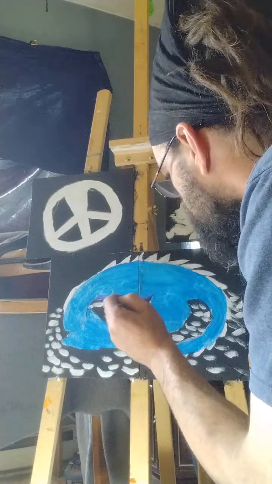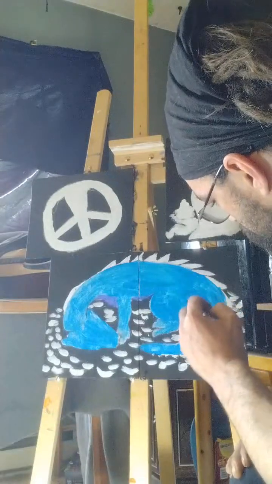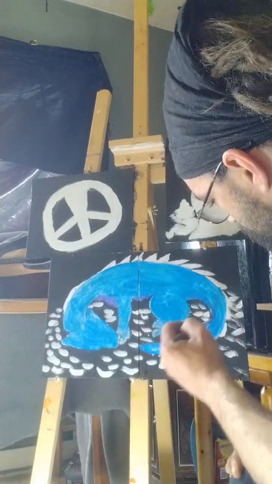I might whiten that belly out a little bit there. A little bit of purple shading.